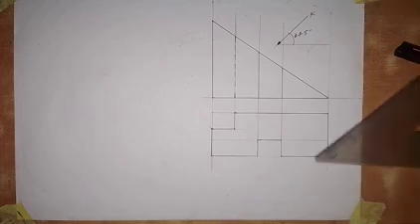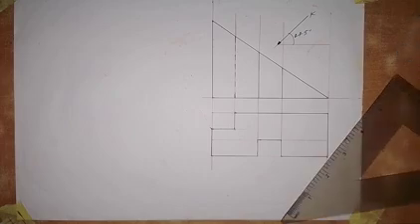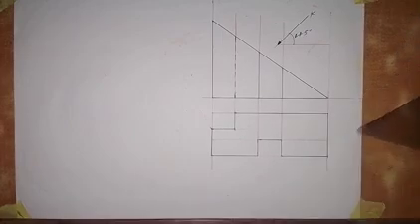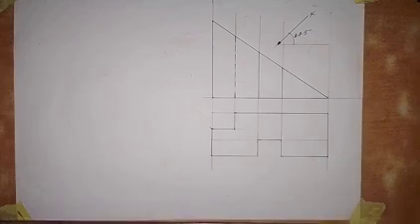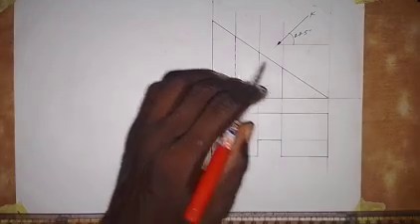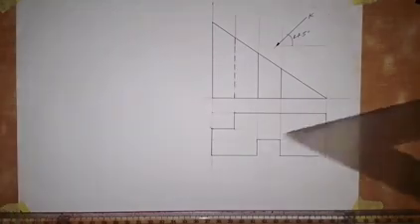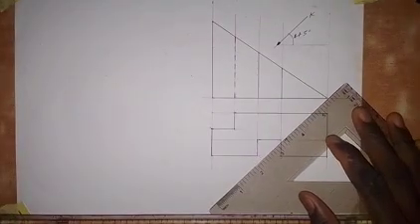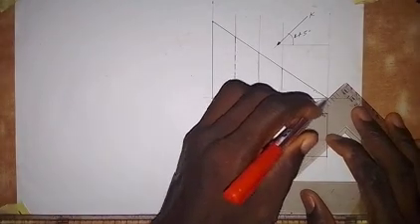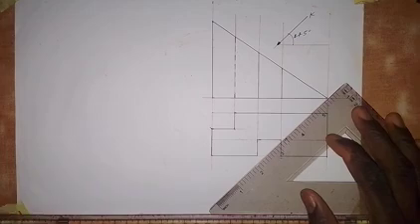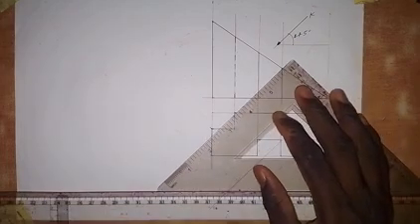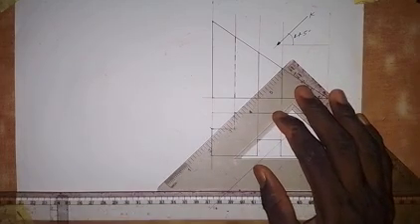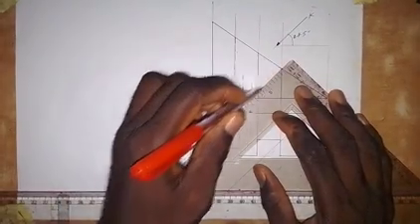So we are still going to make use of our 45 degrees set square. We are going to make use of the 45 degrees set square to project a line from the point that we have on this surface of the front elevation. So from this point we are going to draw a line in this direction. So we draw a line in this direction. Then we come to this point here. So we draw a line in this direction.